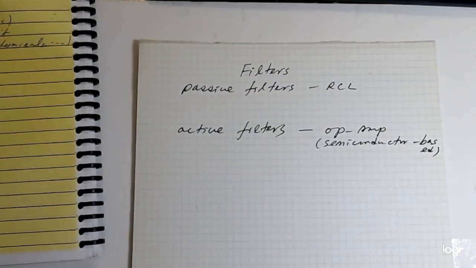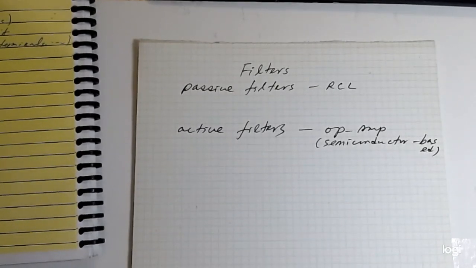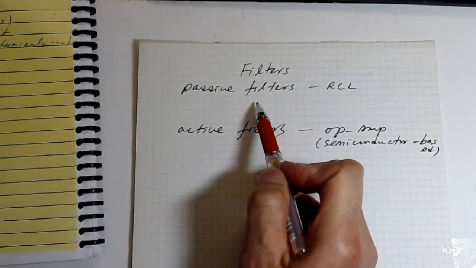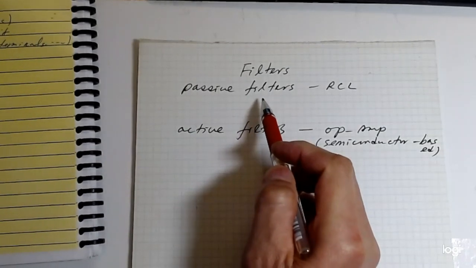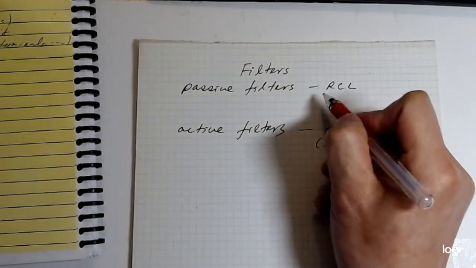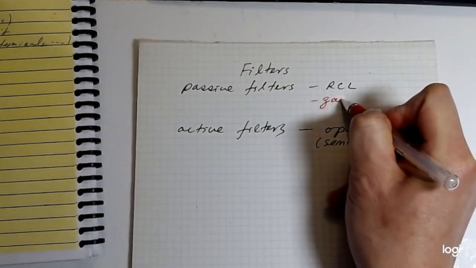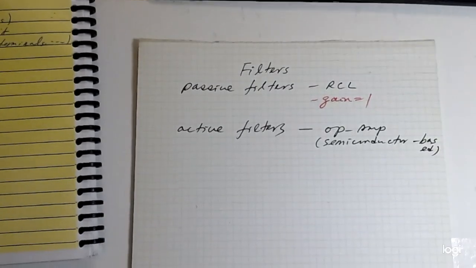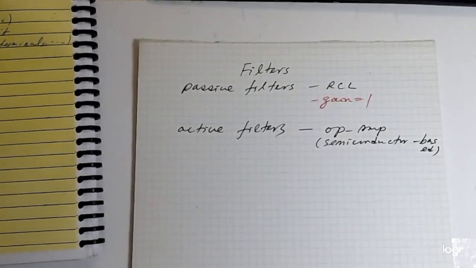Okay, so what's the difference between these two? The major difference is that the passive filters, like we have in the lab, the gain is only one. Only one. In other words, it's not capable of amplification.